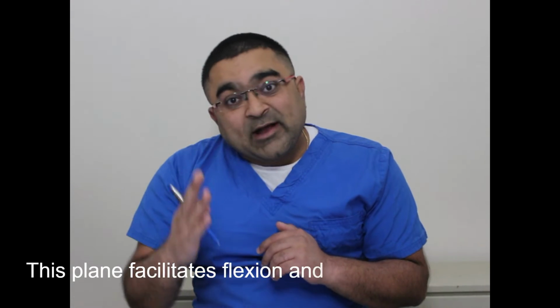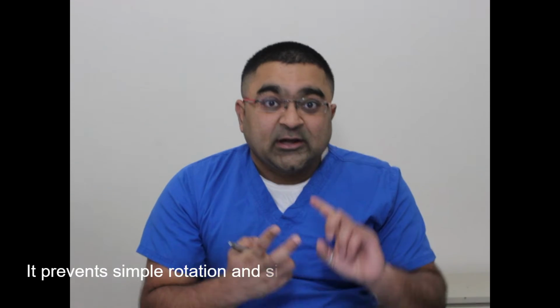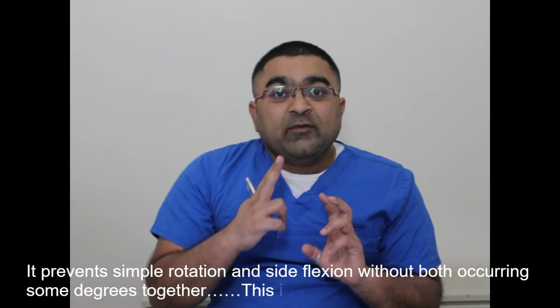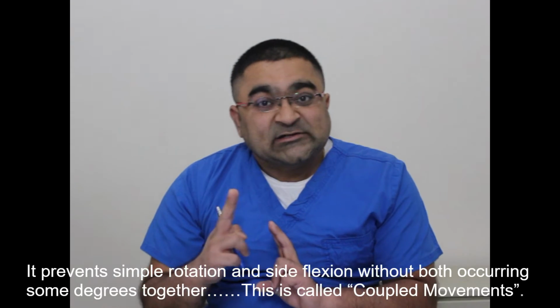Now, this articulation provides primarily the flexion extension movement. At the same time, it prevents the side flexion and simple rotation movements. But in the cervical spine area, none of these movements are isolated. Side flexion and rotation will always be together. That's why this is called coupled movements in the cervical spine area.